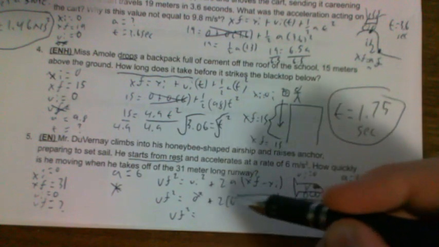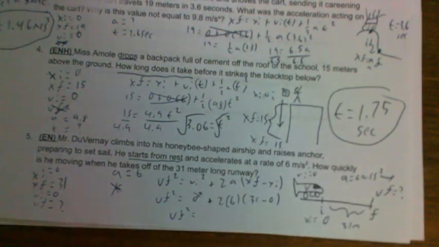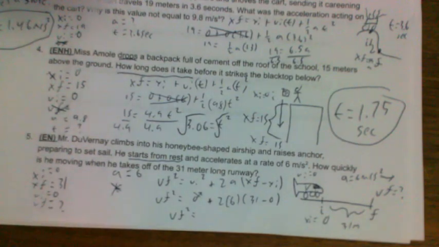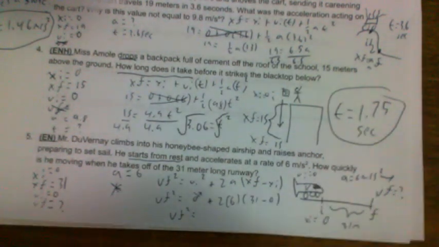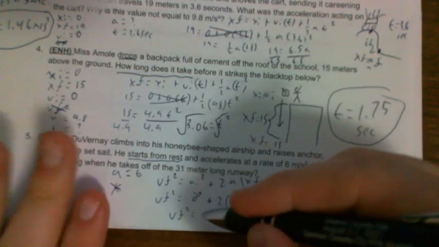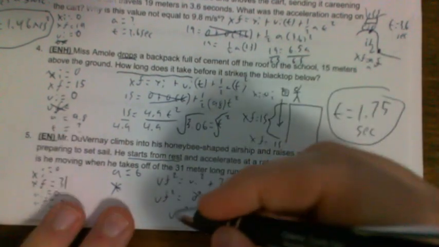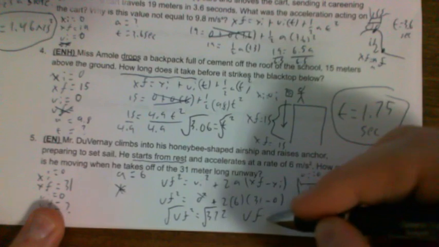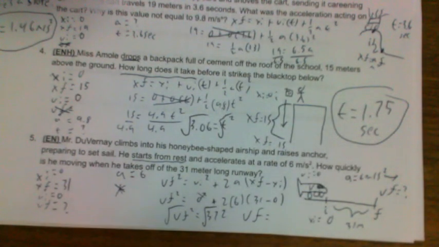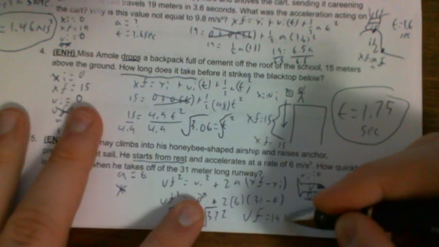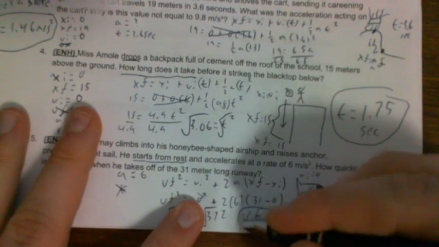So here we can say 2 times 6 times 31 for this part here. So 2 times 6 times 31 gives us 372. So now vf squared is 372. We can take the square root of both of these sides, and we get vf equals 19.3 meters per second.